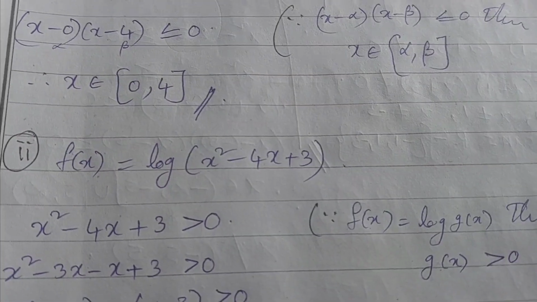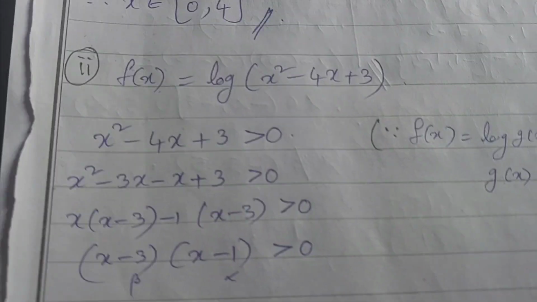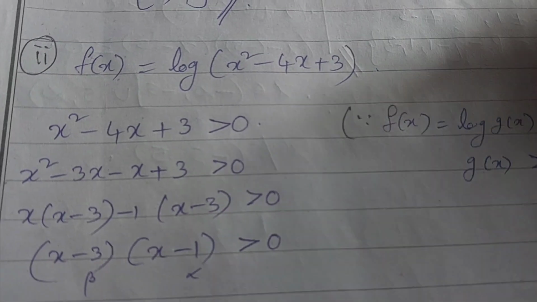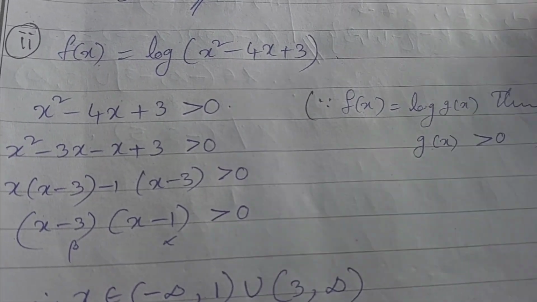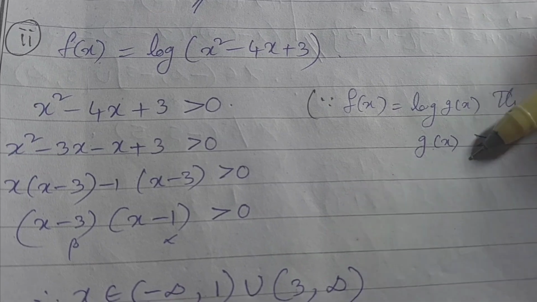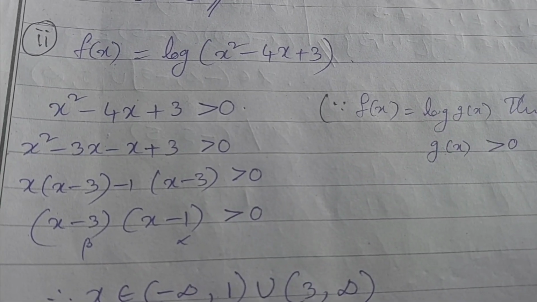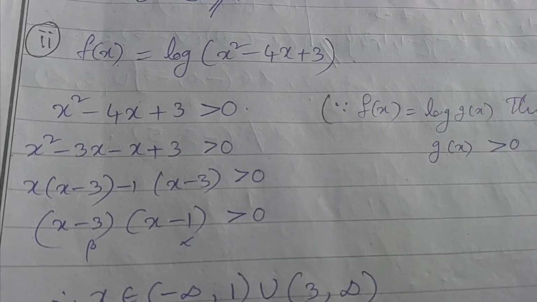Now coming to f of x is equal to log of x square minus 4x plus 3. Here the function given is log of g of x, a logarithm. The expression inside should always be greater than 0, not 0, only greater than 0.